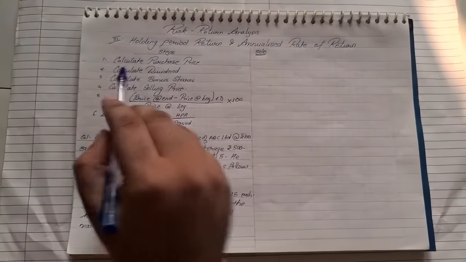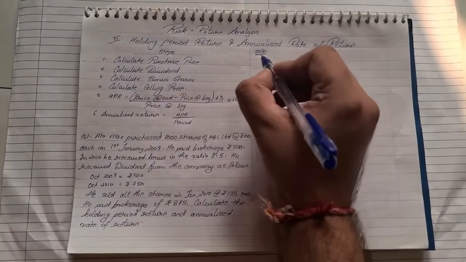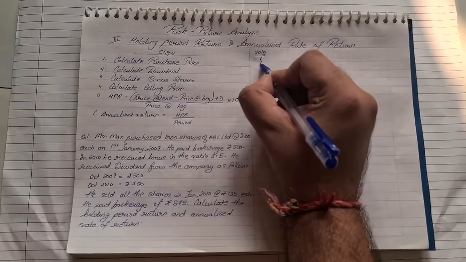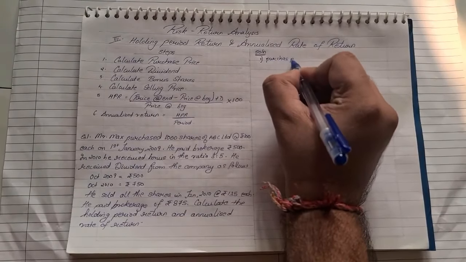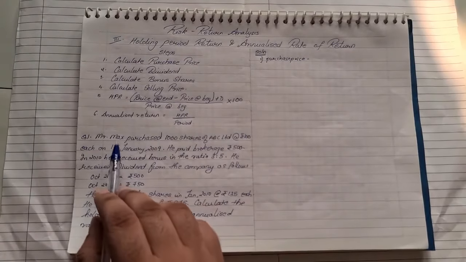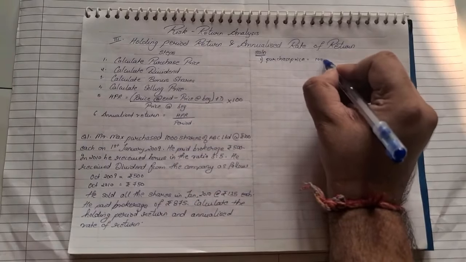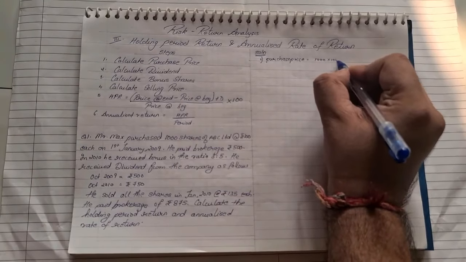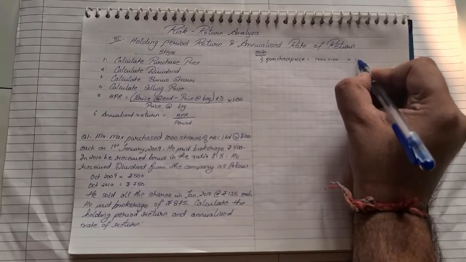Okay, now as per the steps, the very first thing that we need to calculate is the purchase price. So step number 1, we will first find the purchase price. Now purchase price is given that Mr. Max purchased 1000 shares of 100 each. So it will be 1000 shares of 100 each. So that comes to rupees 1 lakh.